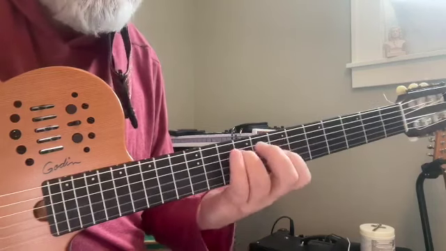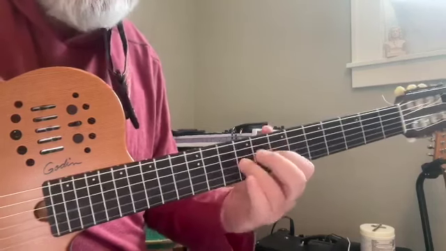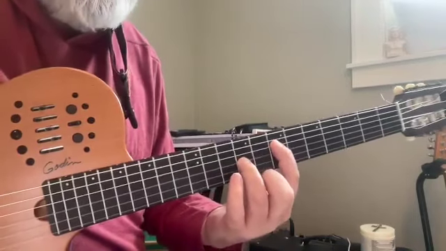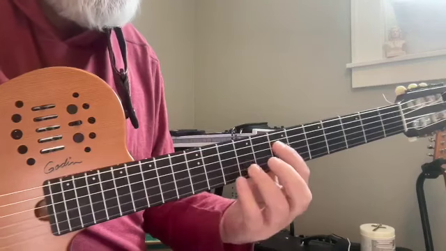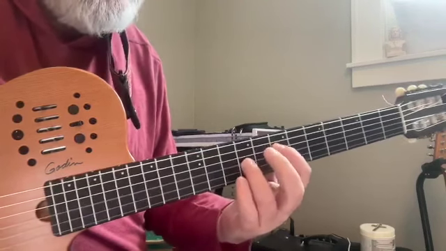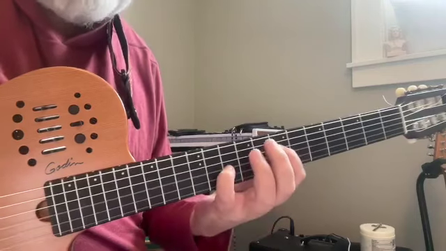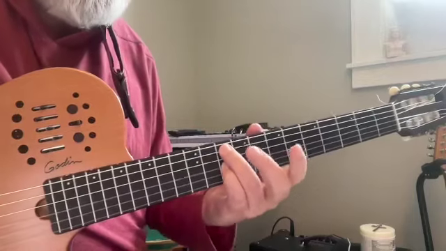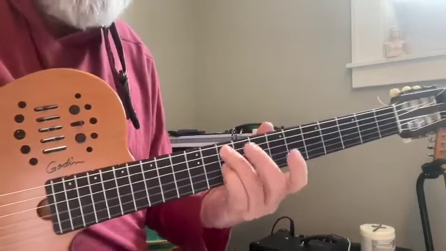They're going to swap now. The D is going to go to E, and the B is going to come down to A. So now we have a 5th. This is frets 7 and 9, A and E. So E is going to carry on to F, and A is going to come down to G. 10 and 10, G and F.